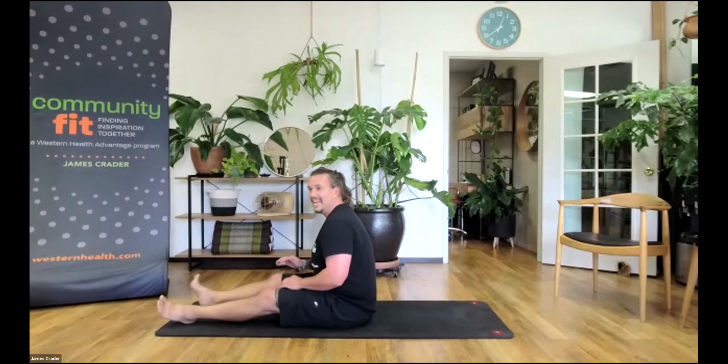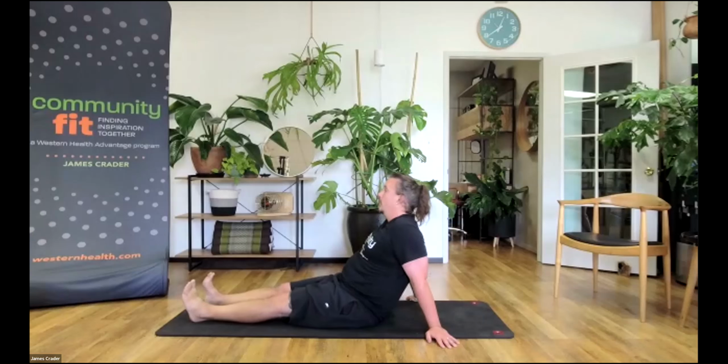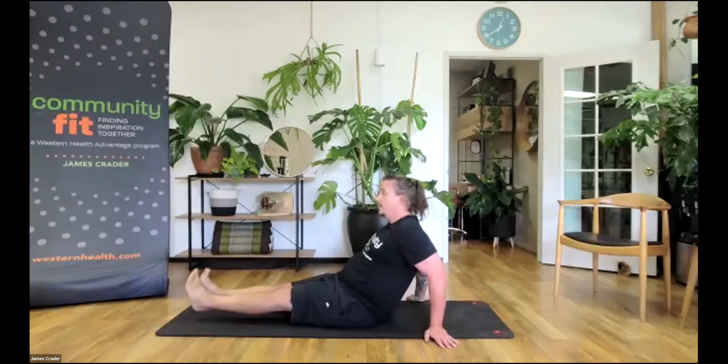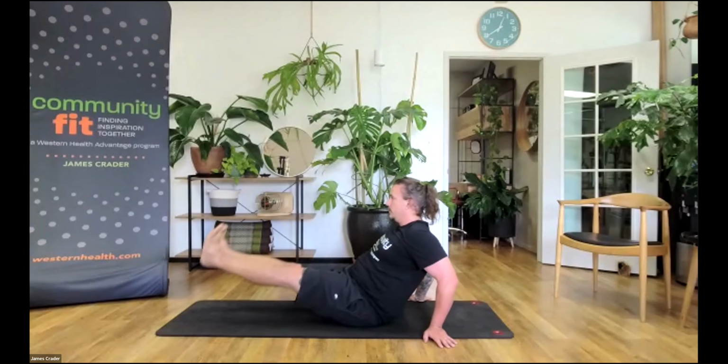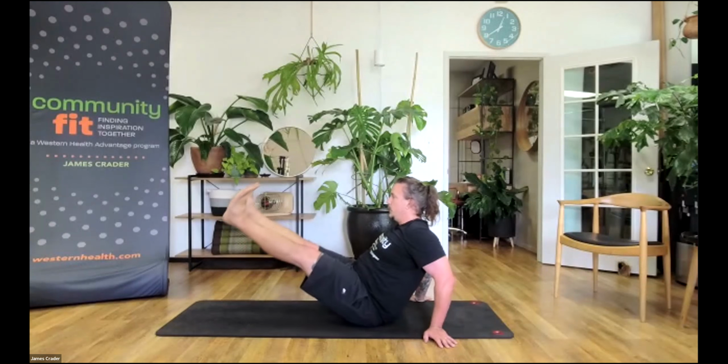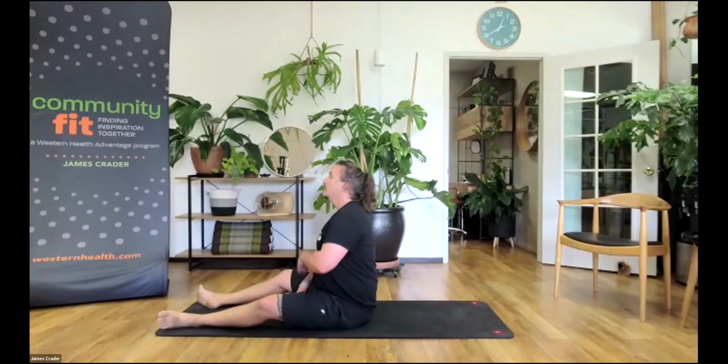Relax. Shake it out. Move your arms back behind you again. Round your back. Hold. One leg, the other leg. Keep doing one leg at a time or both. One more. Shake it out. Reset.